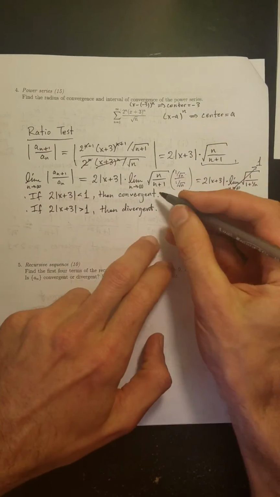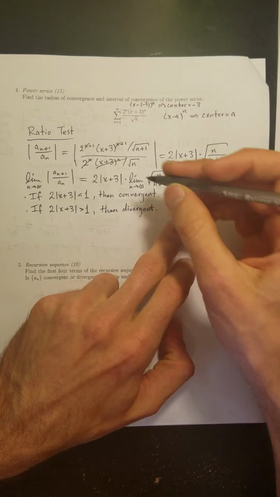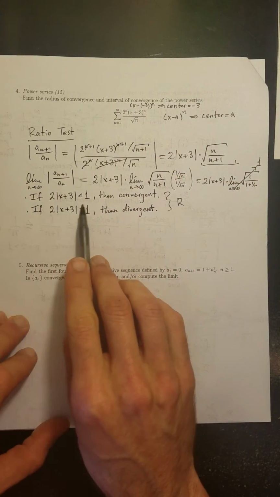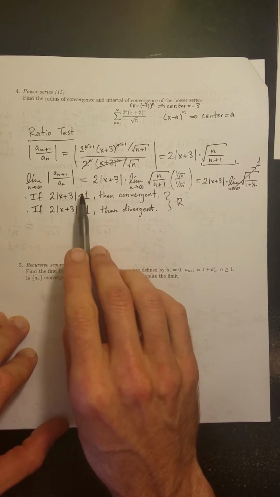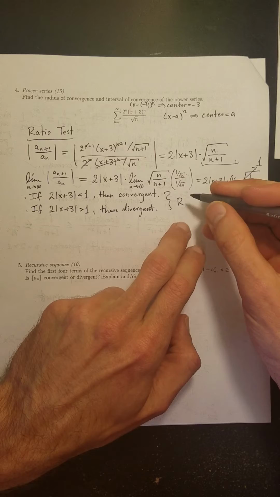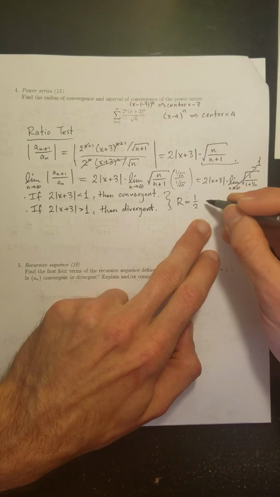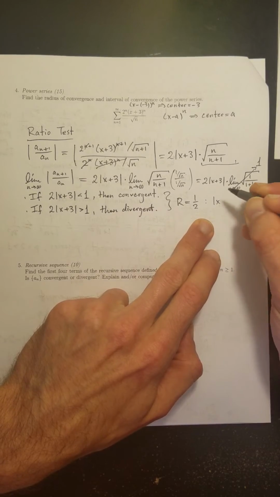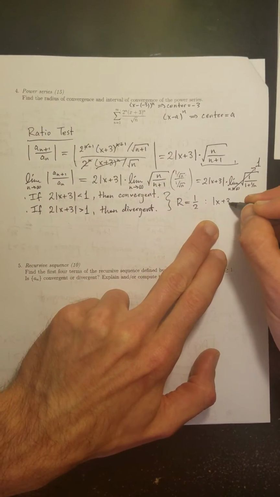Okay, so this together tells us that the radius of convergence is going to come from this term, right? 2 times the absolute value of x plus 3 is less than 1. So the way that we're going to get it, it'll be equal to 1/2. Basically that comes from the fact that when we divide by 2 in this expression, we get this x plus 3.